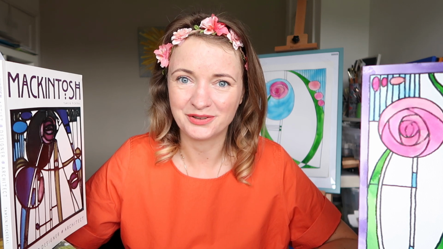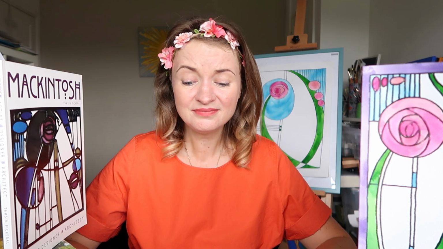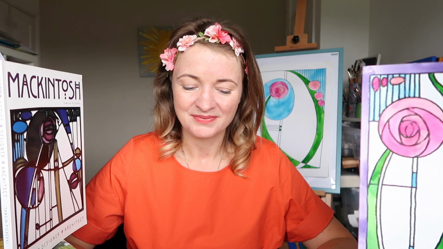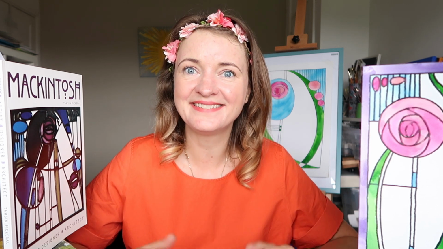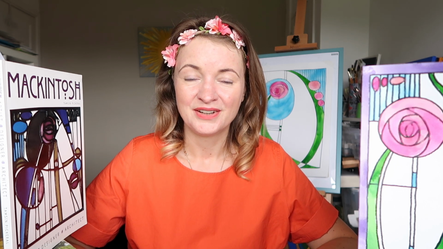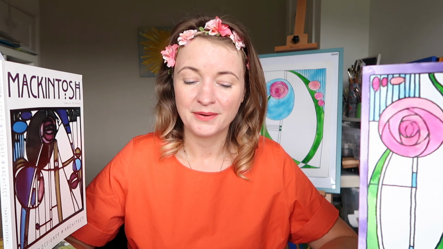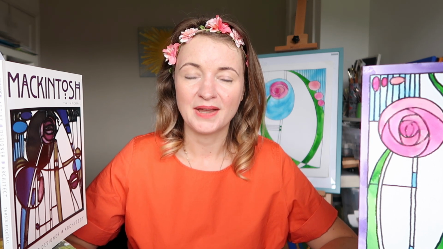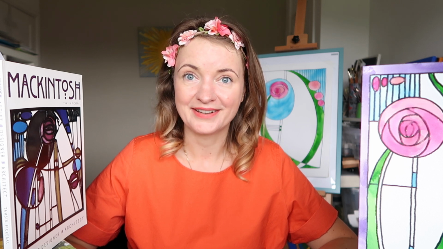This is the city where Charles Rennie Mackintosh was born in 1868. He had a very big family. He had 10 siblings. After finishing school, Charles started an apprenticeship at the local architecture practice.